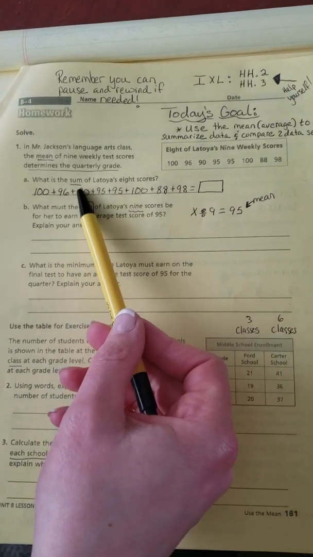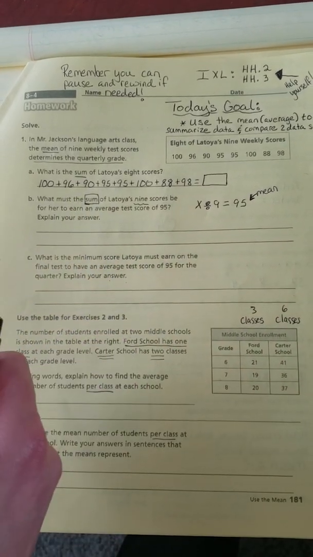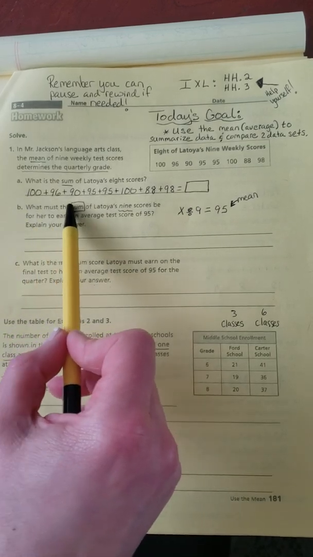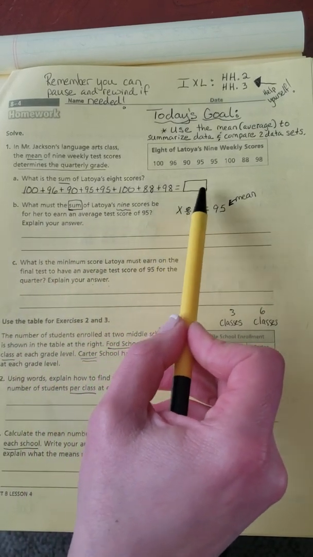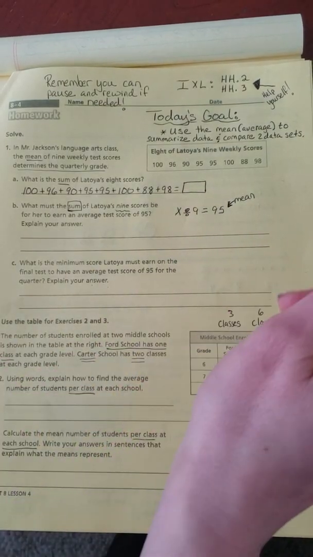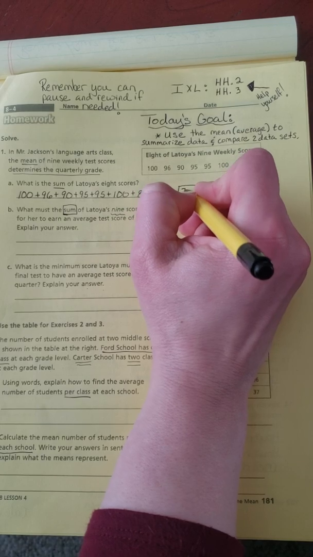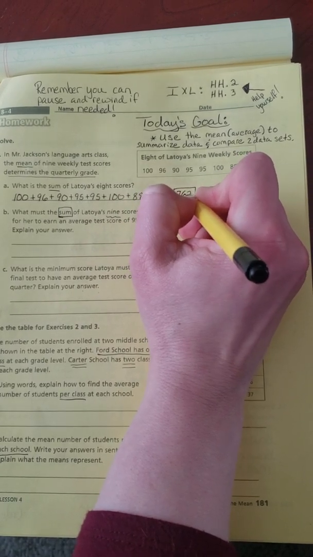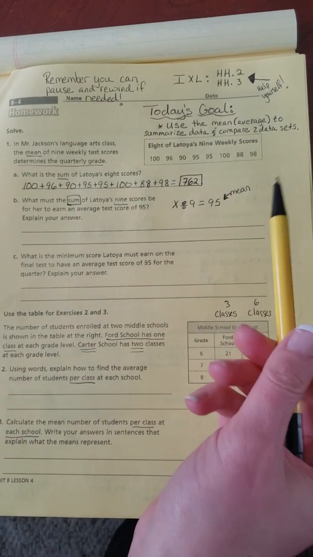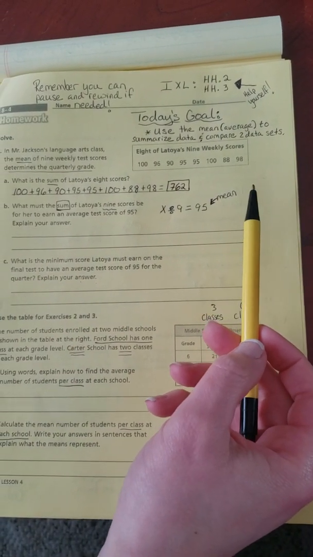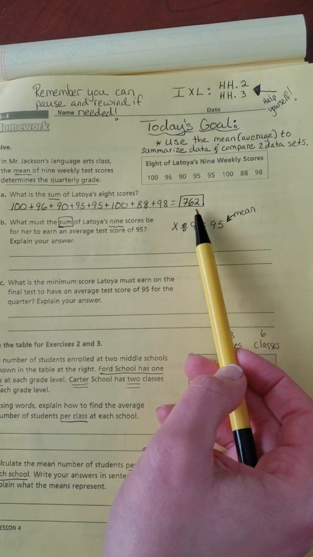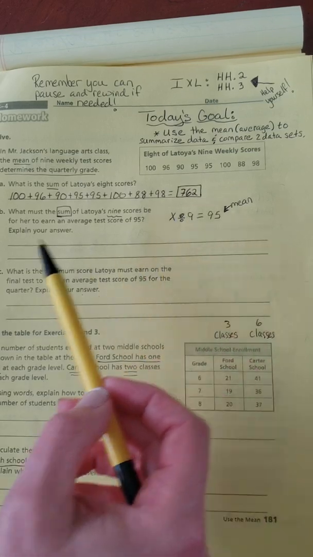But first, we're going to find the sum. So right now you're going to pause the video and you're going to add all 8 test scores up and get the sum. So go ahead and pause and add those up. All right, hopefully when you added them all up, you got 762. All right, that is the sum of her 8 scores. So if we wanted to find the average of her grades at 8 weeks, we would take 762 and divide by 8, and that would give her her 8-week average. We're not going to do that yet.